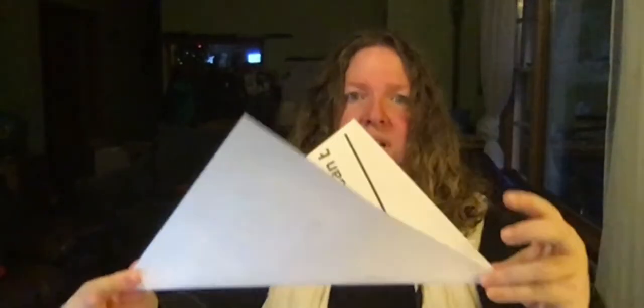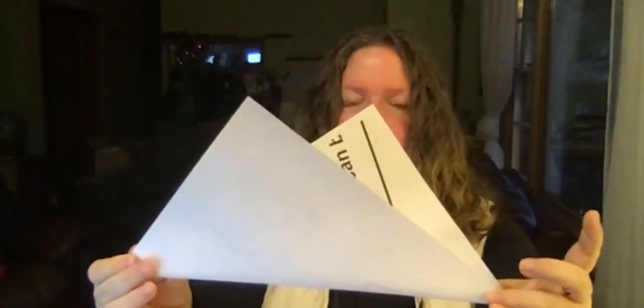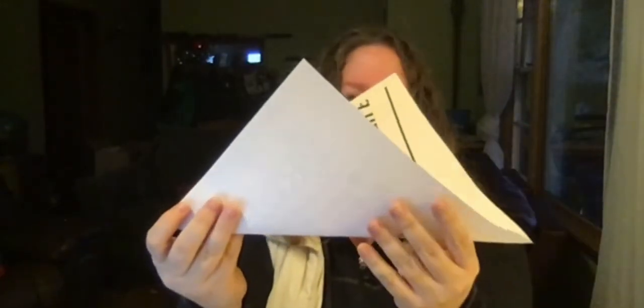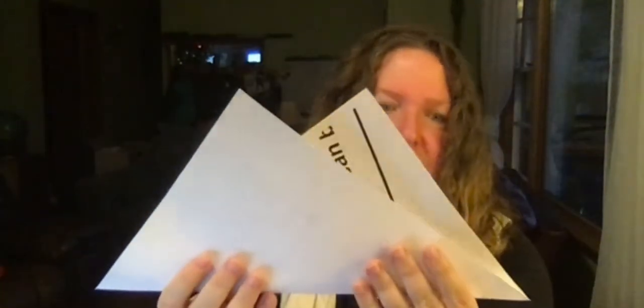I'm going to do that on the other side too. Whoops, there it is. I'm going to turn that into exactly a point. Whoops. There we go. Now, notice how I haven't creased it yet, but it's starting to look like two mountains. I'm going to put it down and crease it. It's a lot easier to set it down, but I'm going to be on the camera, so I'm not going to set it down.